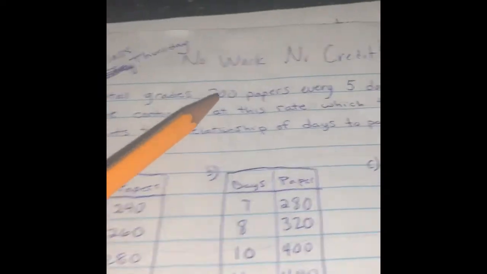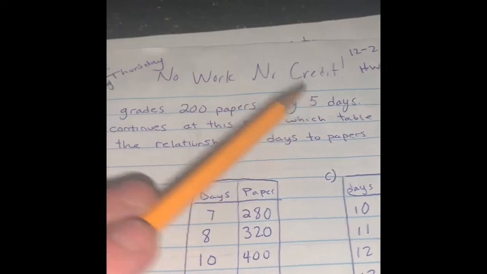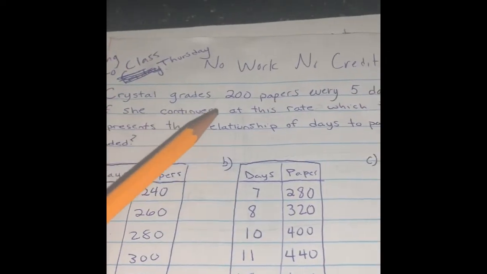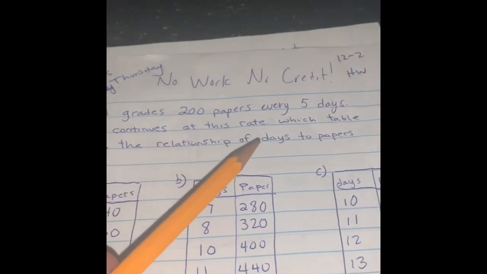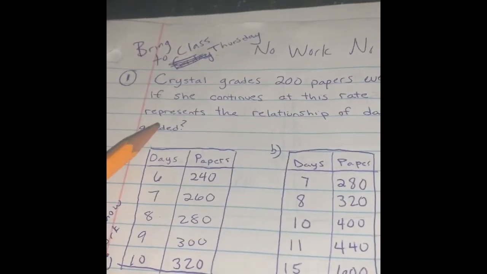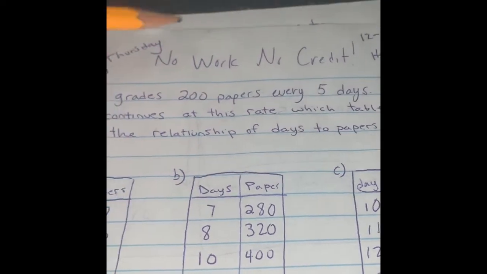So first we're going to do problem number 1. Crystal grades 200 papers every 5 days. If she continues at this rate, which table represents the relationship of days to papers graded? So the first thing we have to do, and I wrote steps down here. Step 1, we're going to find the initial rate from the question.